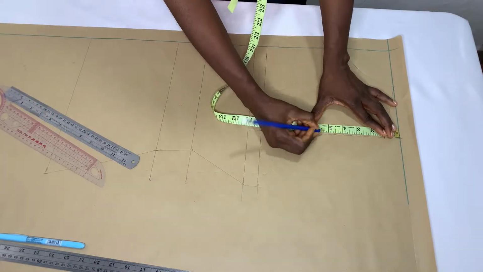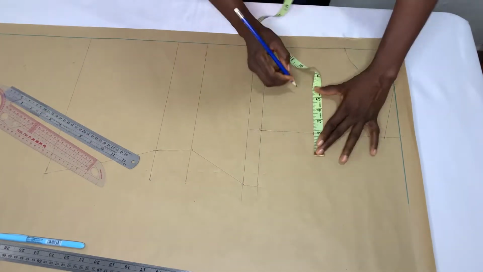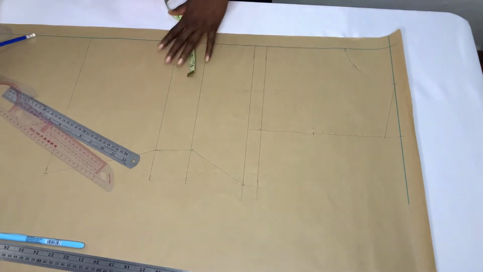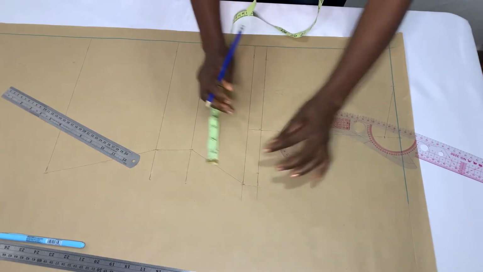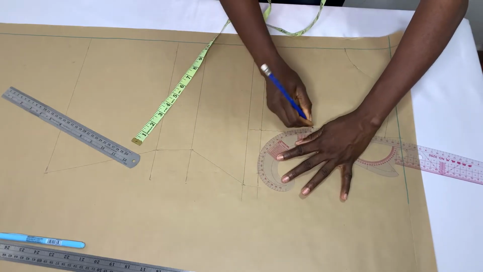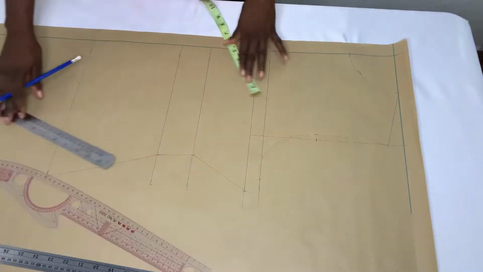Now for my armhole, I'm going to divide my armhole line by 2, and I'll go in at that point by ½ inch. At that point, I'm going to draw a curve, and this will serve as my armhole.